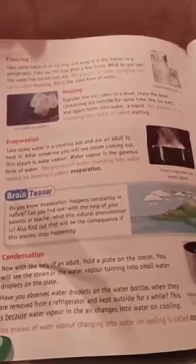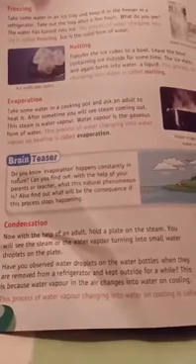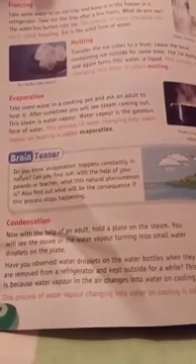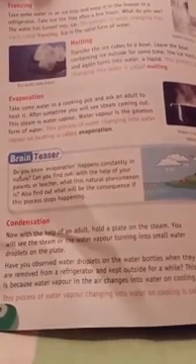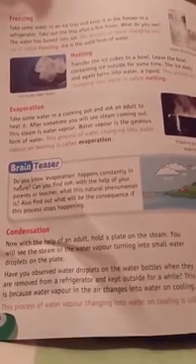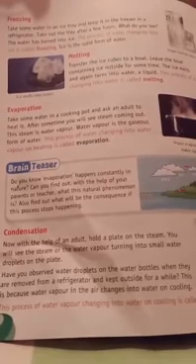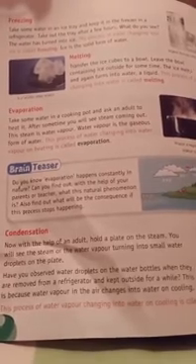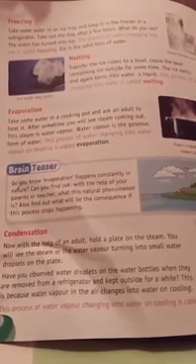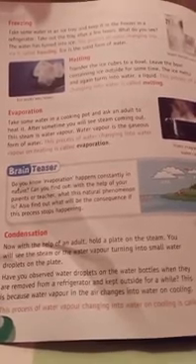Okay, let's go to condensation. Now you take a plate and keep that plate over the steam of water. After some time you will see that the steam, the water vapor, turns into small water droplets on the plate.